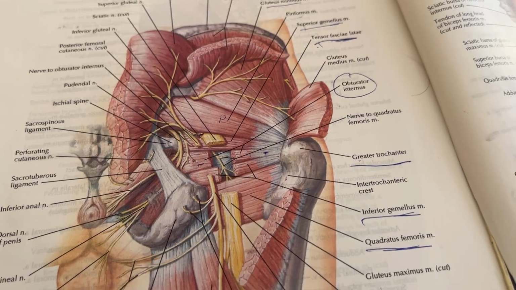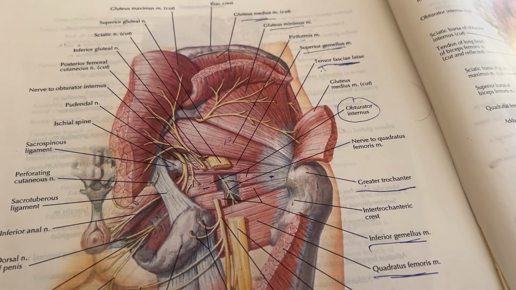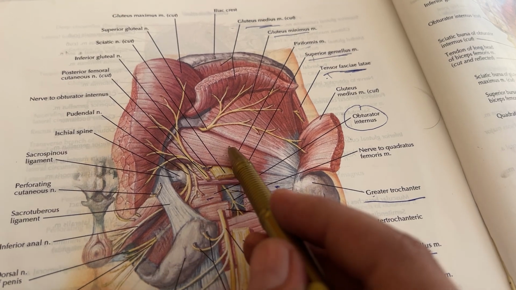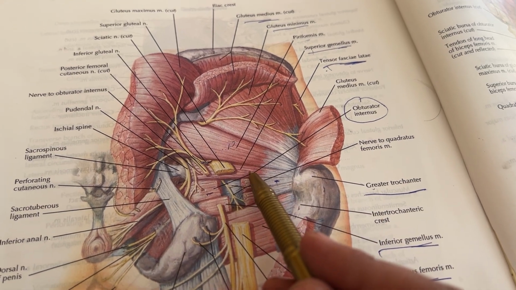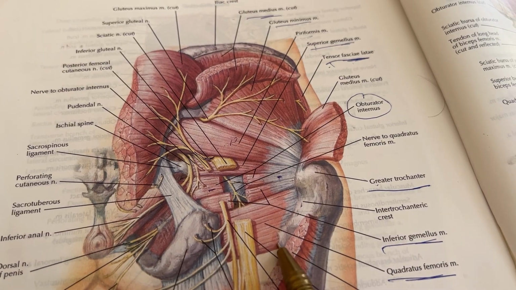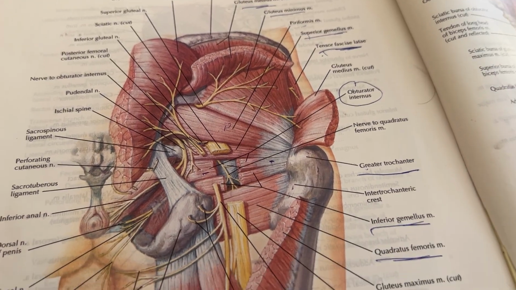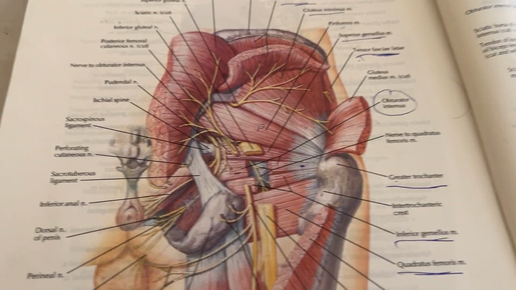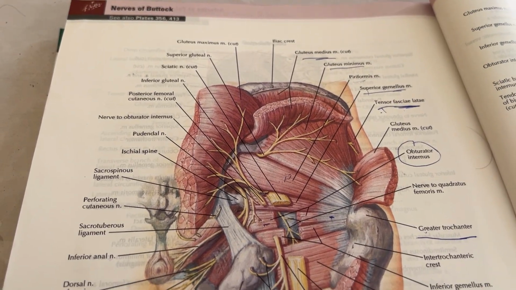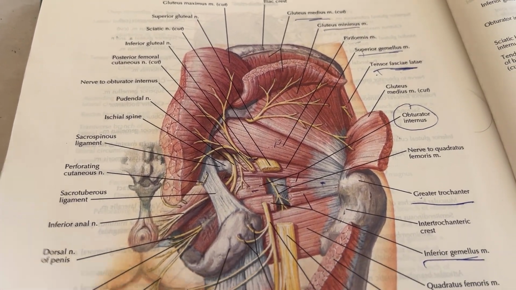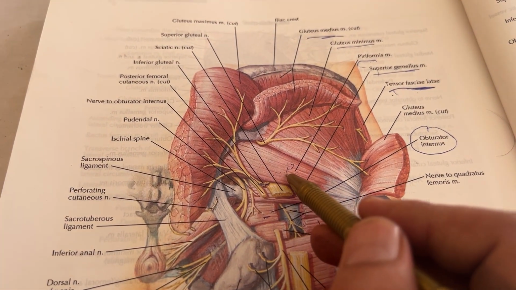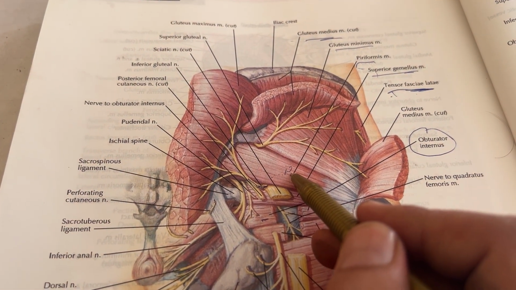So what are the lateral rotators of the gluteal region? They are piriformis, superior gemellus, obturator internus, inferior gemellus, and quadratus femoris. What is the nerve supply of these lateral rotators? Piriformis is innervated by the nerve to piriformis.